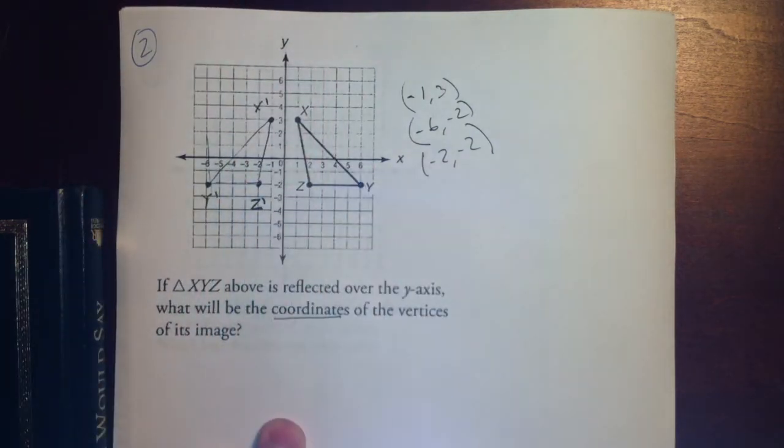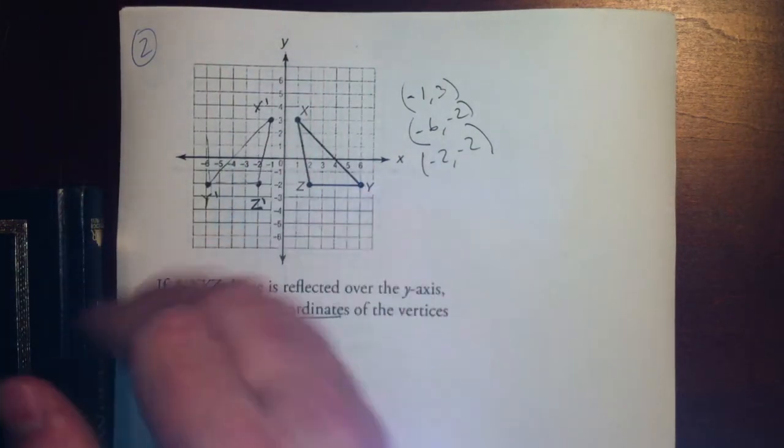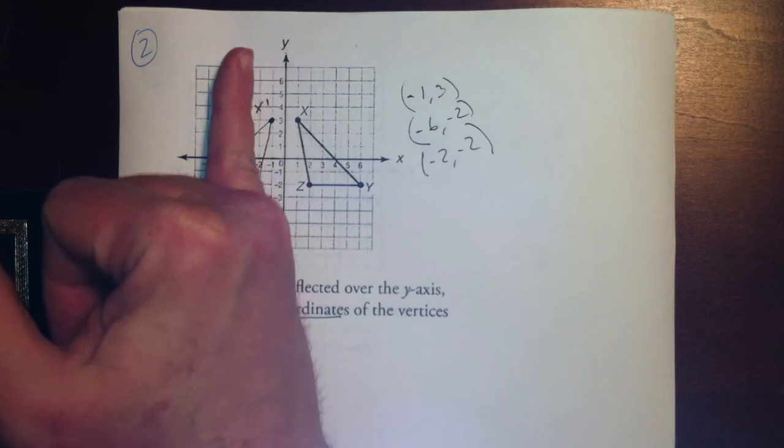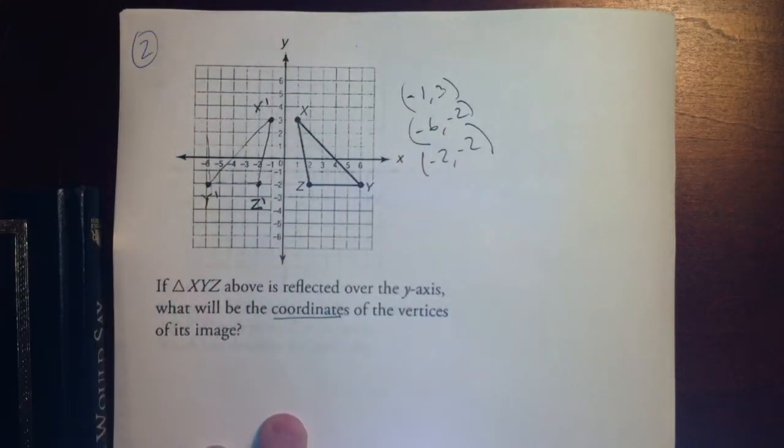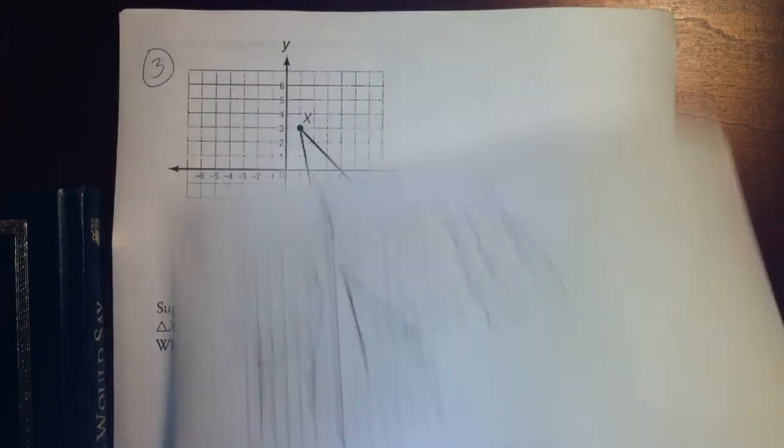You don't have to do it on the y-axis. You can do it on the x-axis. Or you can do it at this line right here, or this line right here, and of course it'd be a little bit further over that way.